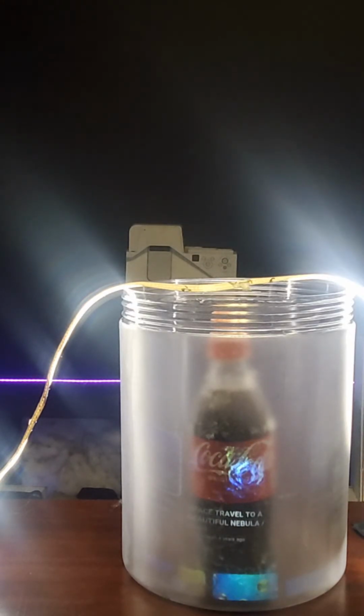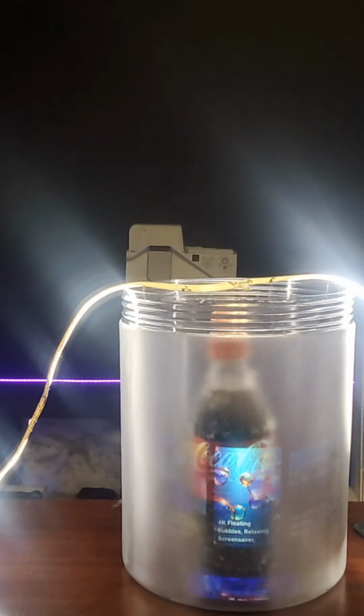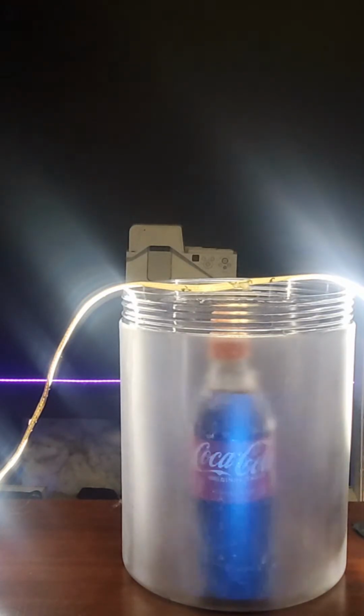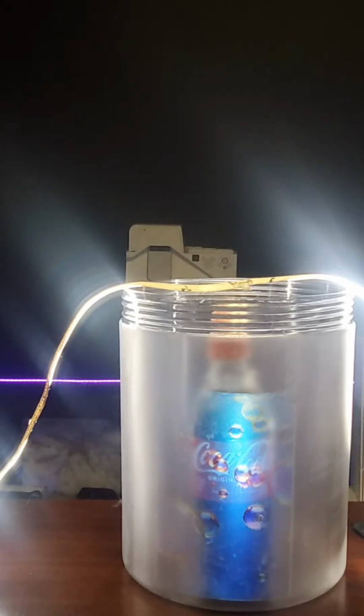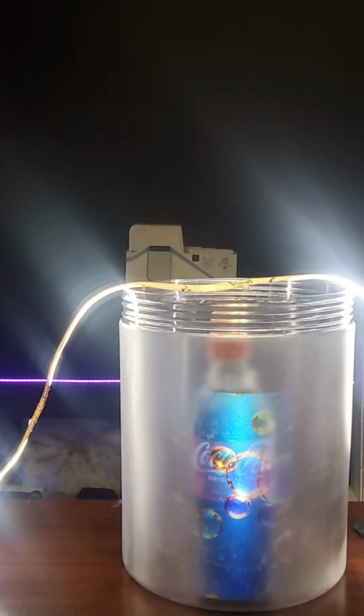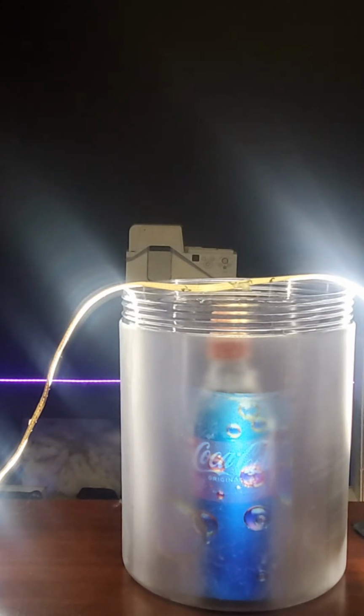That's a vortex. There's nothing to do with it. That's bubbles. Get as close as we can. Okay, that's pretty cool. Let's try that.